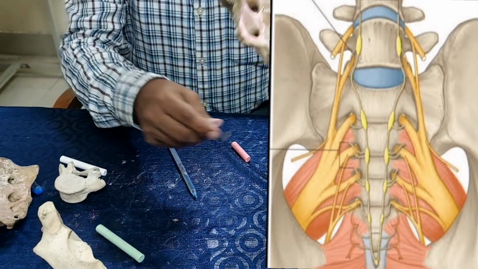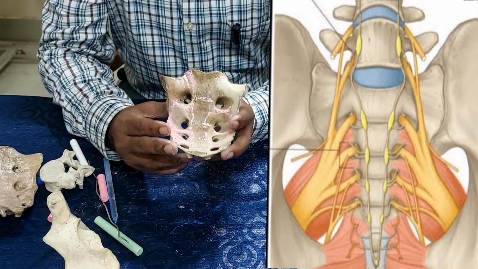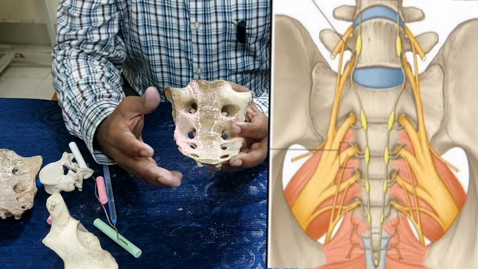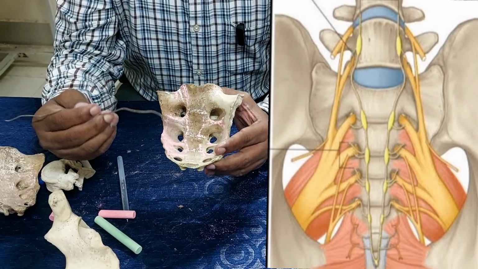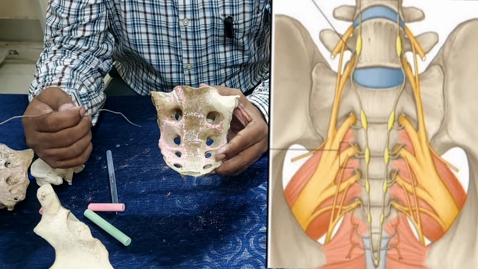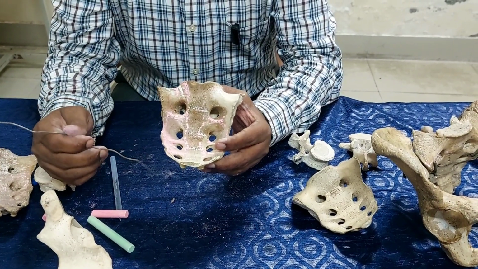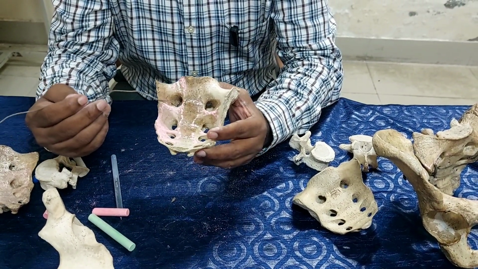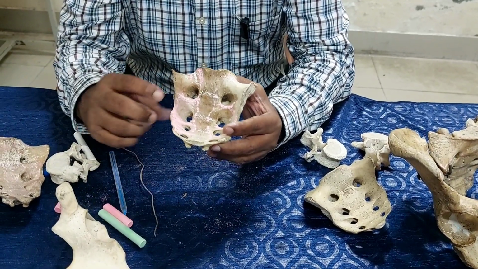And these anterior rami of all the sacral nerves will form the sacral plexus. So if you are asked what is the position of the sacral plexus, your answer will be on the anterior surface of the piriformis muscle. But the lumbar plexus passes through the psoas major muscle, so it is intramuscular. Here the plexus is outside the muscle, on its anterior surface.